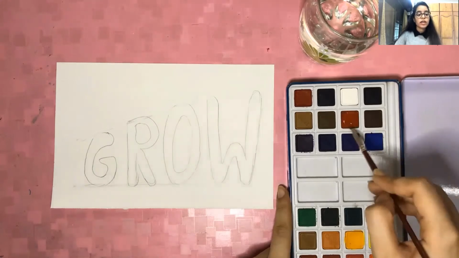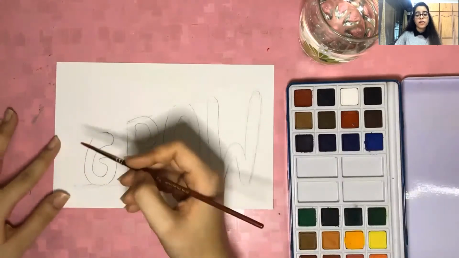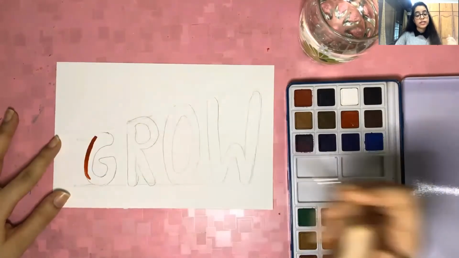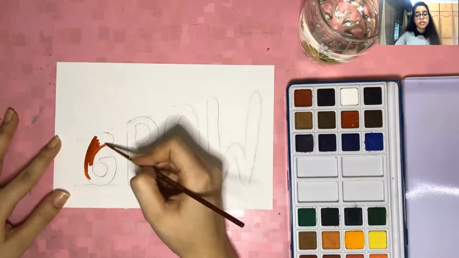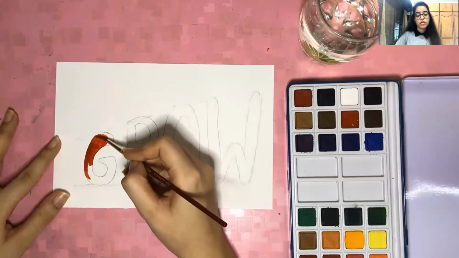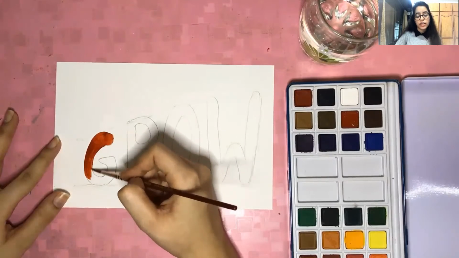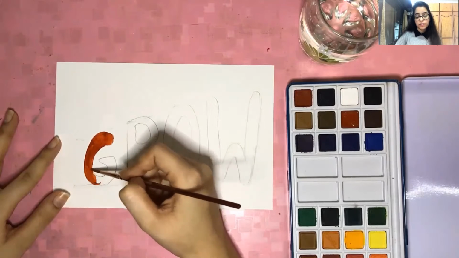So that's brown, and I'm having a good amount of paint onto the brush. And then we just start by filling colors into the alphabet. It is as simple as that. Just fill color into the alphabet. Make sure that you're neat while doing that. Stay within the two lines of the alphabet only. All right.